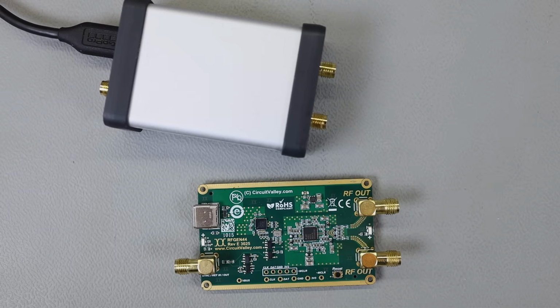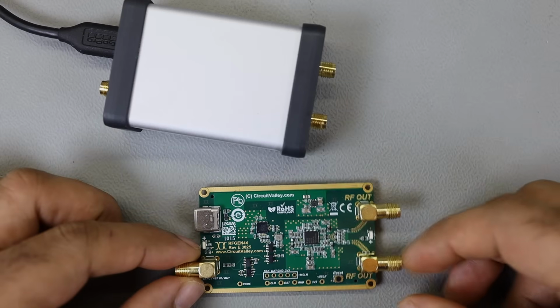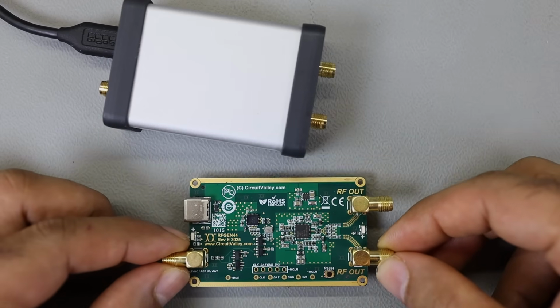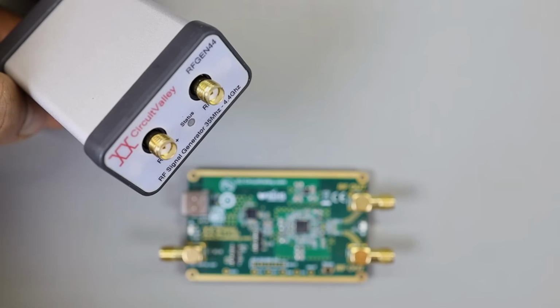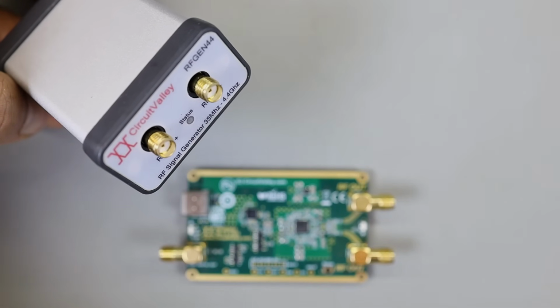This is a highly programmable, compact USB RF signal generator capable of generating 4.4 GHz. An open source USB RF signal generator from CircuitValley. It allows you to generate various frequencies and do multiple operations automatically. This device can be programmed and operated using a PC and can also operate in standalone mode.